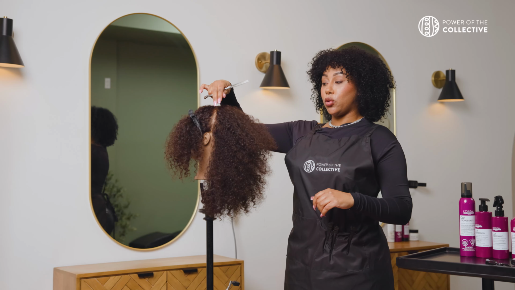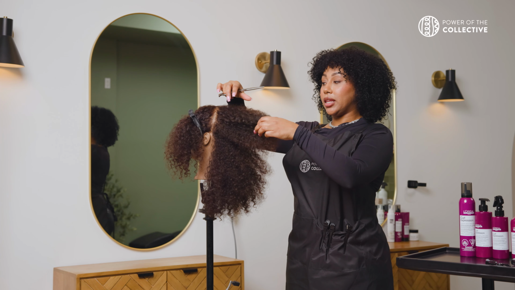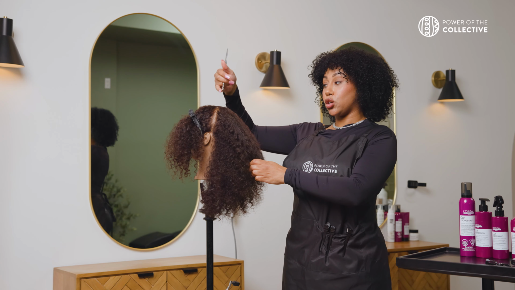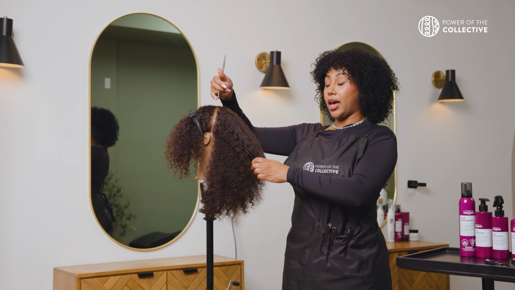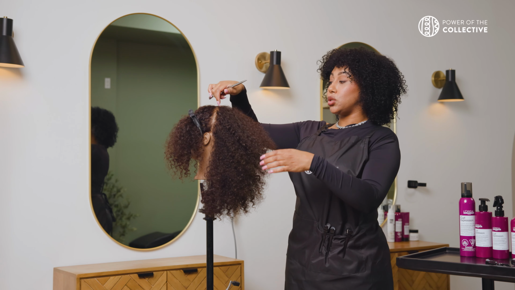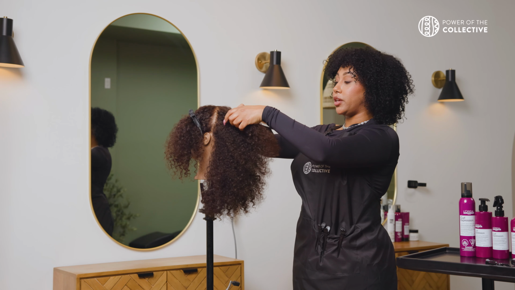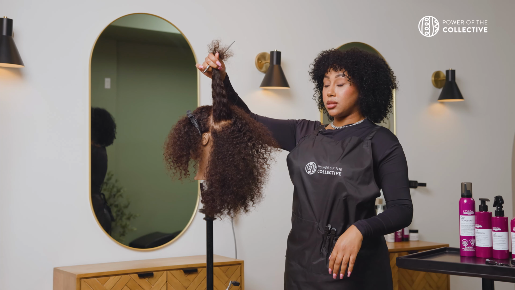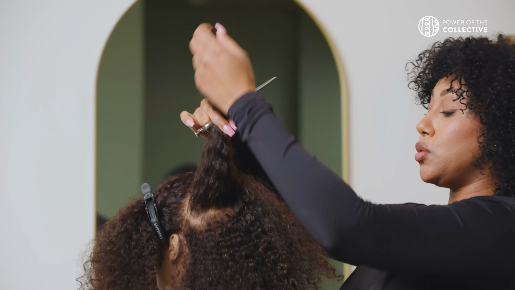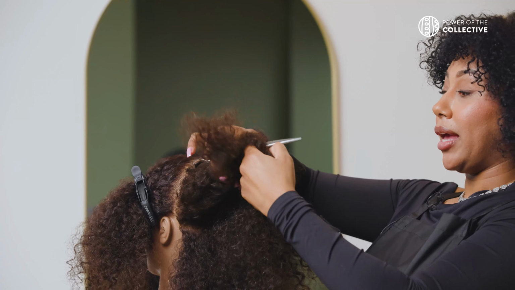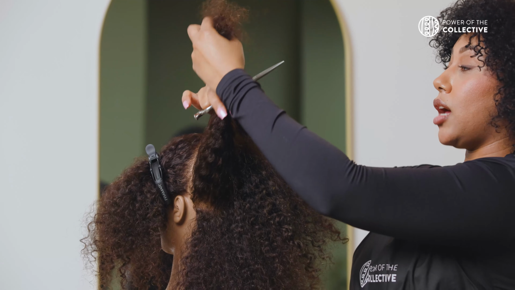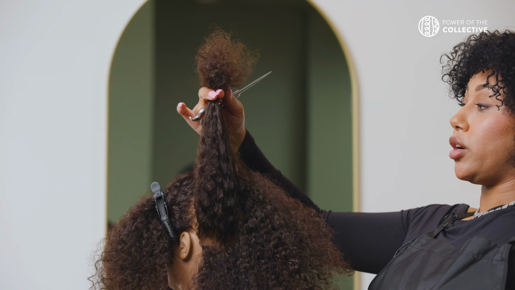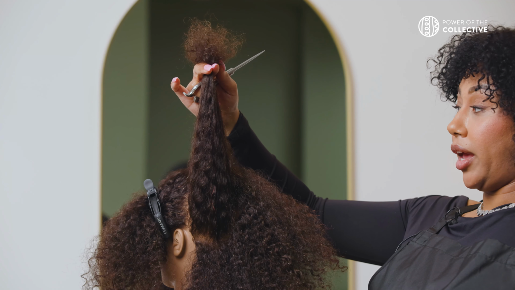Now that I've reached the crown area, because there is a natural slope created from the roundness of the head, I like to section this hair off here and bring it up about 90 degrees. And I use my bottom section as my guide. I'm gonna pull everything up to 90, making sure that there is not too much tension on the hair.